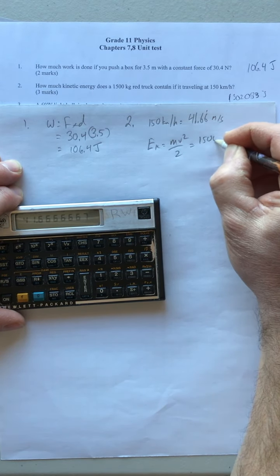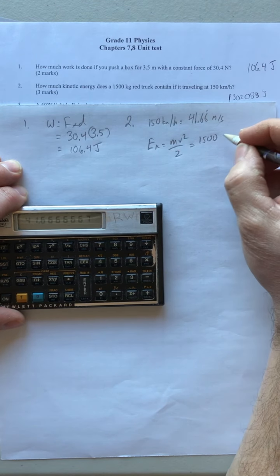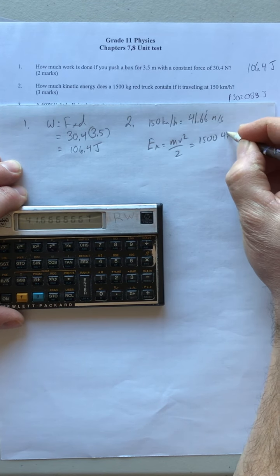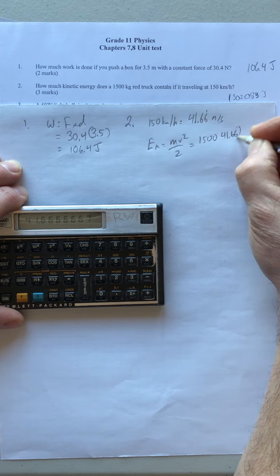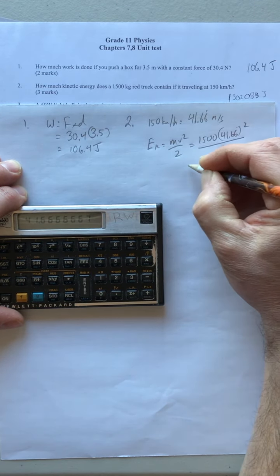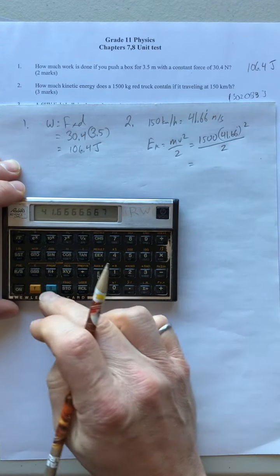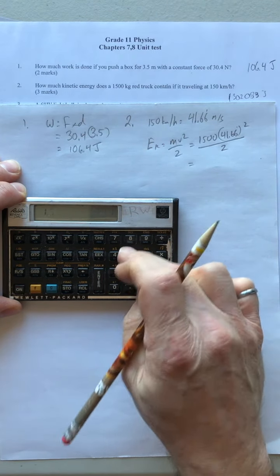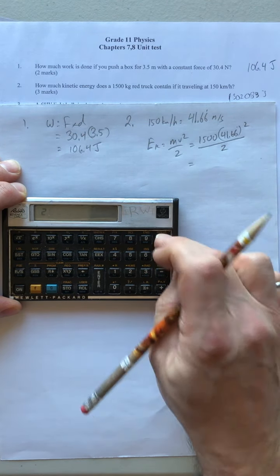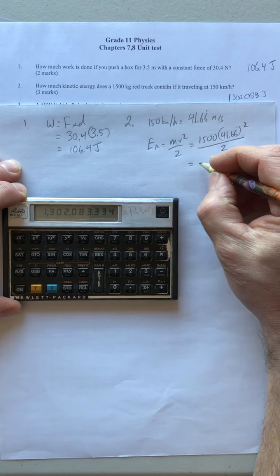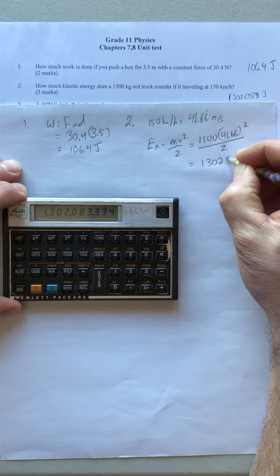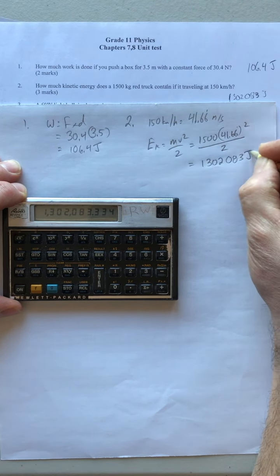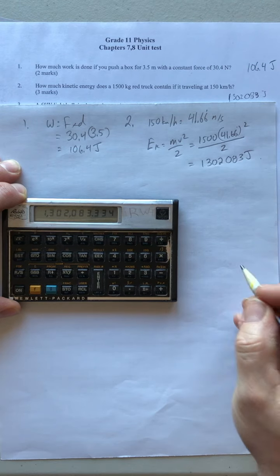The mass of the truck is 1,500 kilograms. The speed is 41.66, repeat forever, divided by 2. That number is already on the screen, so I'm just going to square it, times 1,500, and then divide by 2. Okay, probably better to go on scientific notation for that one.